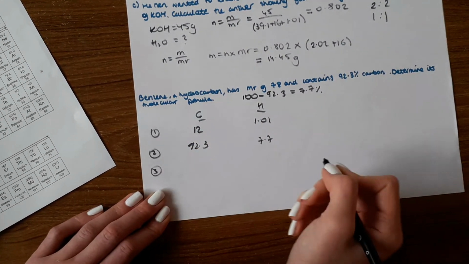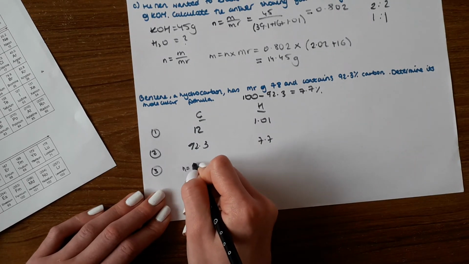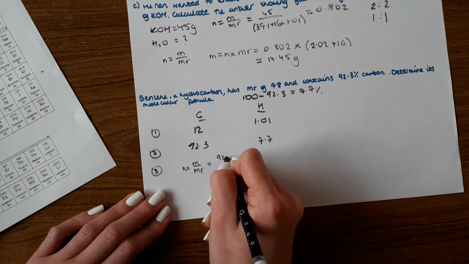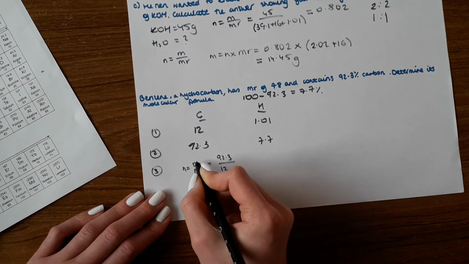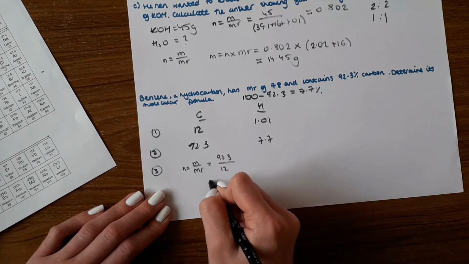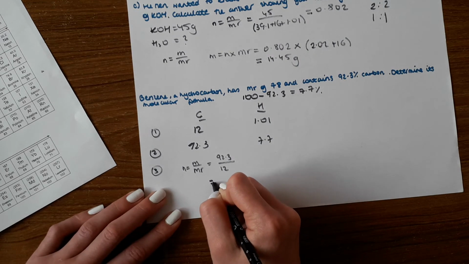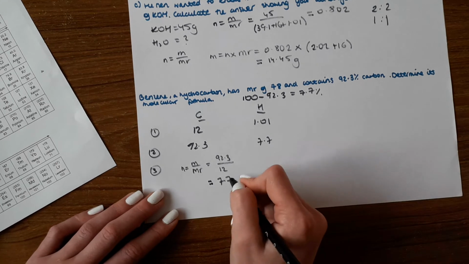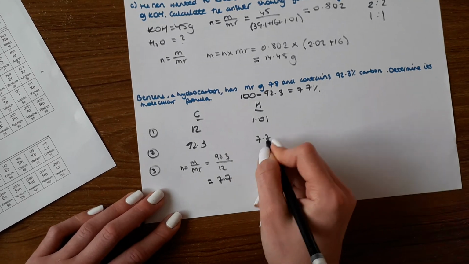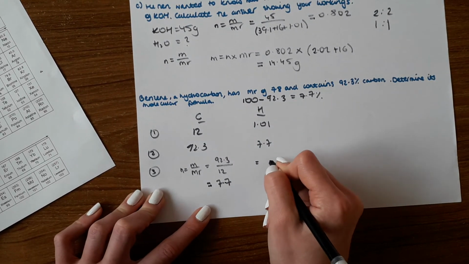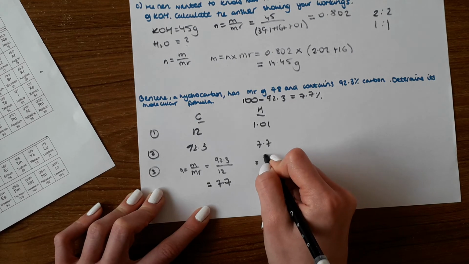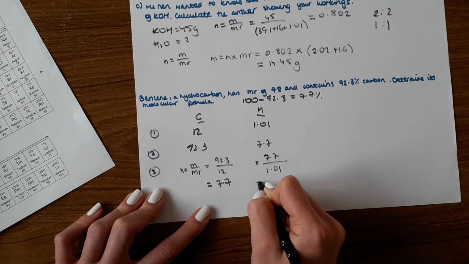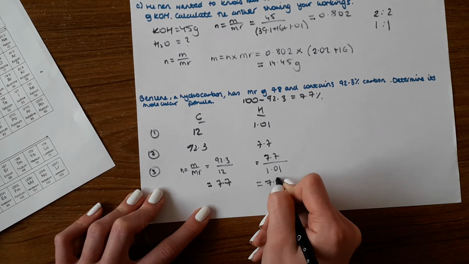Now, our last step of finding empirical formula is finding the n, number of moles. 92.3 over 12. We use the percentage as a mass. And this gives us 7.7. For hydrogen, finding the n is also mass over MR. And this gives us 7.6.